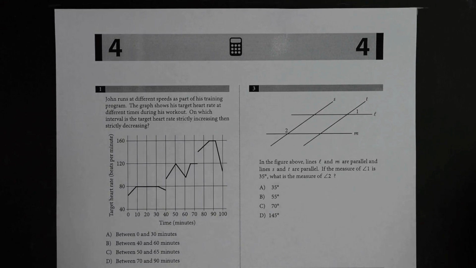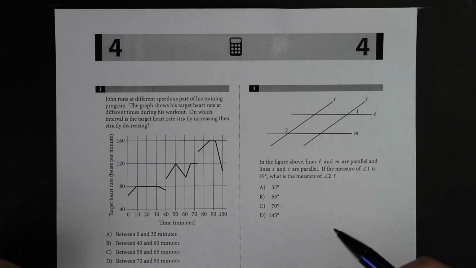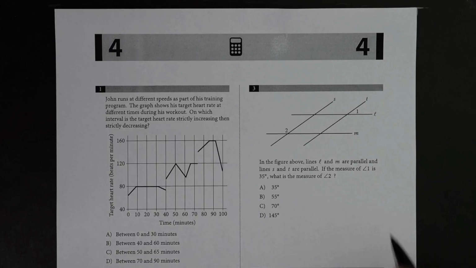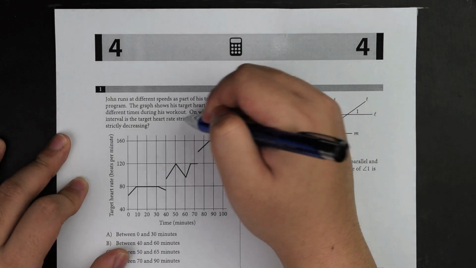But as usual, I go through the problem real quick in the beginning, and then afterwards, I break down how to do the problem. And so we're going to get started. Problem number 1. John runs, uses heart rate from which strictly increasing.